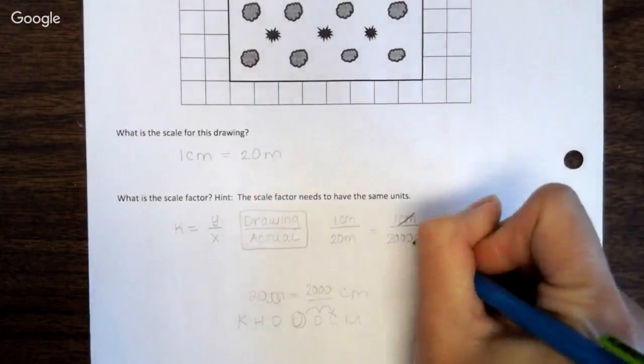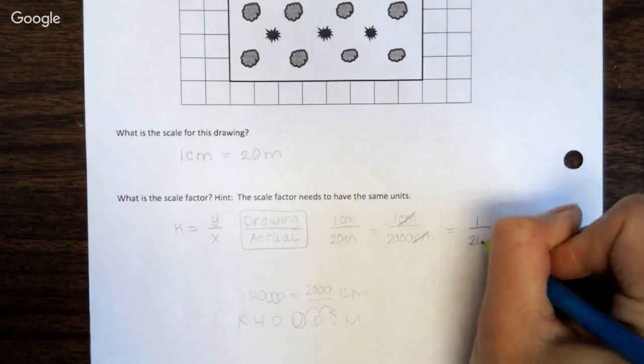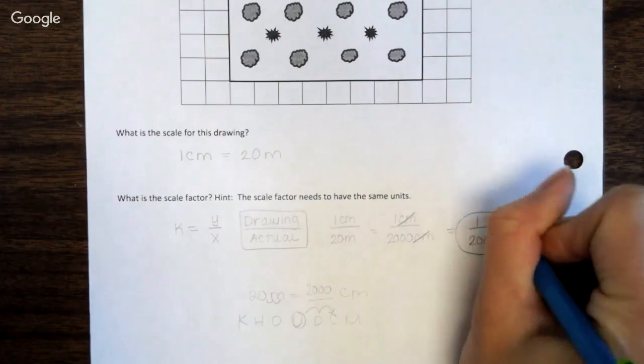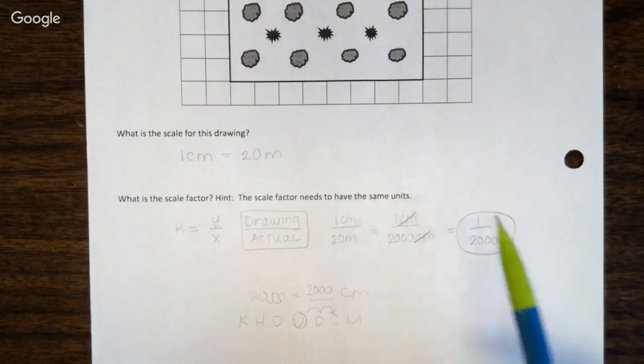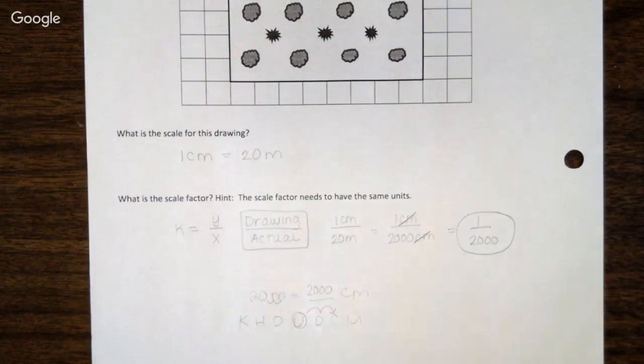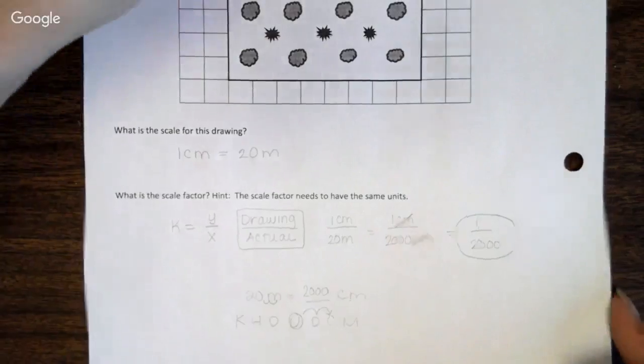Now they're the same, so the centimeters can cancel out, and you're left with 1 over 2,000. That's also a very small scale factor, and that's because the drawing of the garden is a lot smaller than the actual size of the garden. All right, next page.